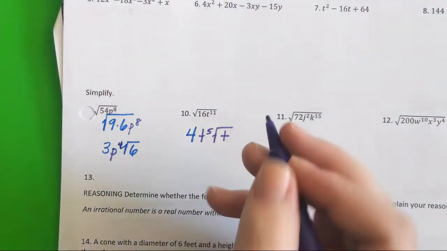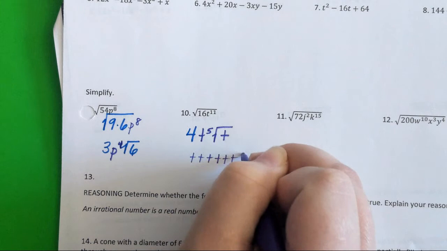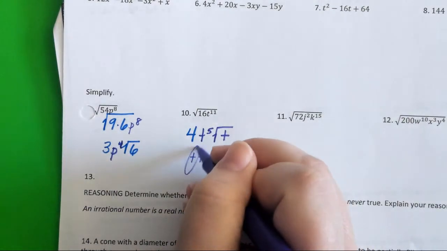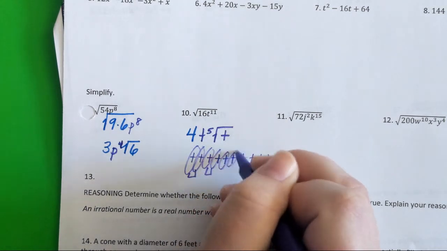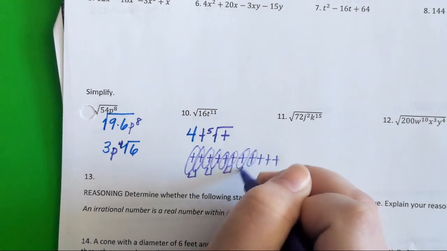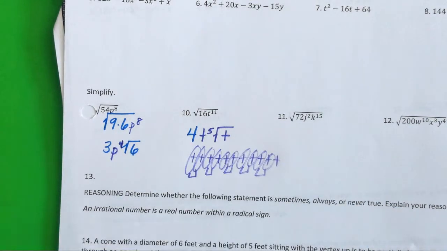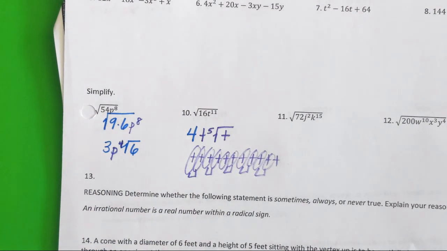Again, if you need to, worst comes to worst, make a list of 11 t's, and do some circle buddies. Pairs get to go. So I've got 1 pair, 2 pairs, 3 pairs, 4 pairs, 5 pairs get to leave the house. That's why it's t to the 5th. If that last t doesn't have a match, he gets to stay home. So at worst, you can do that.